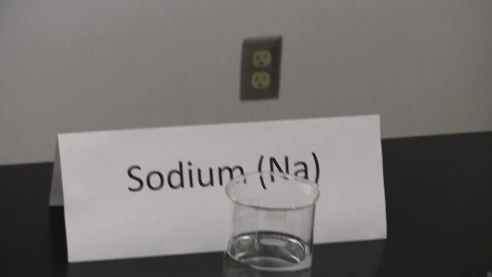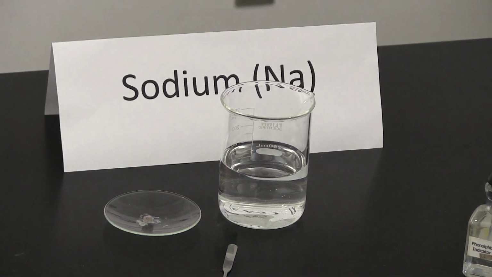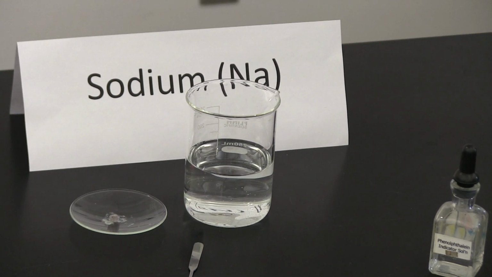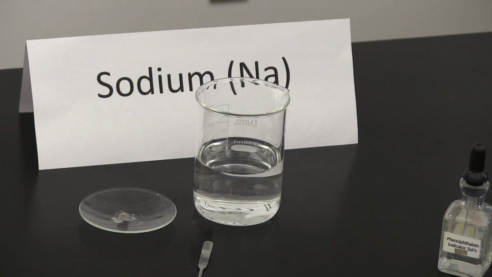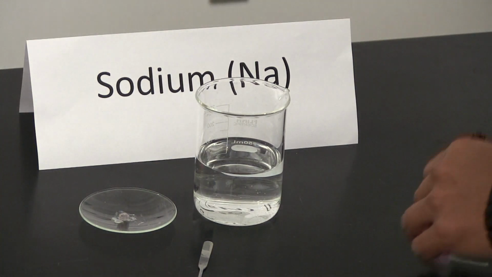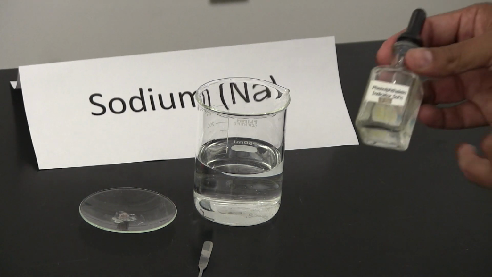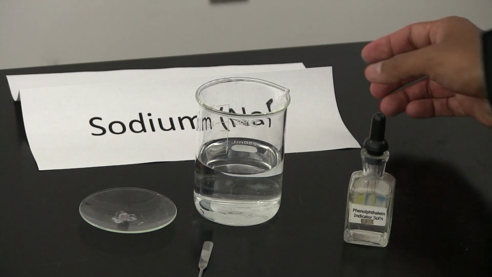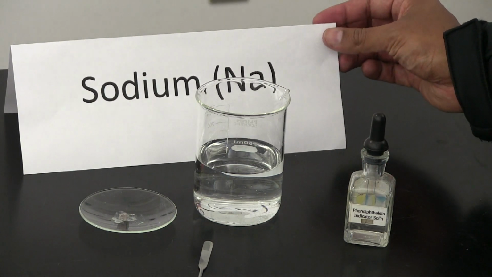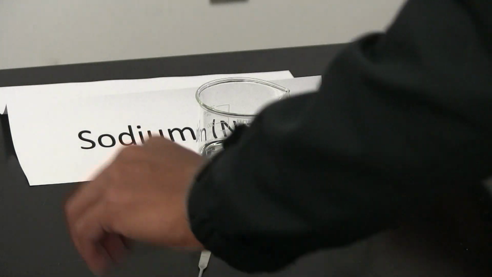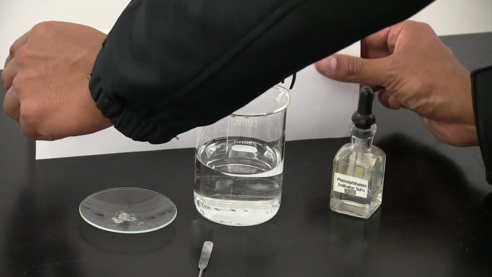So here I have some sodium, the element sodium, and I'm going to react it with some water. And I want you guys to record your observations in your lab report. Now, to show you that hydroxide, if it forms, is going to be present there, I added a few drops of phenolphthalein. And if hydroxide does form, it's going to make this solution pink in color. So let's go ahead and do that.